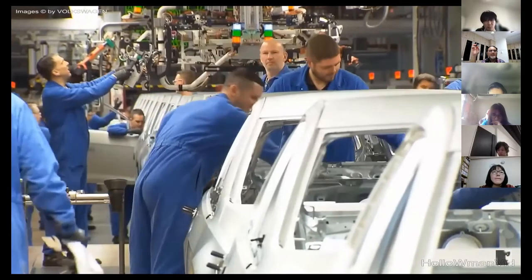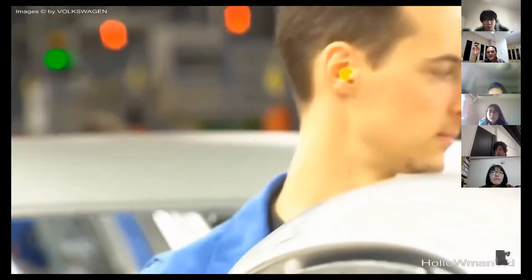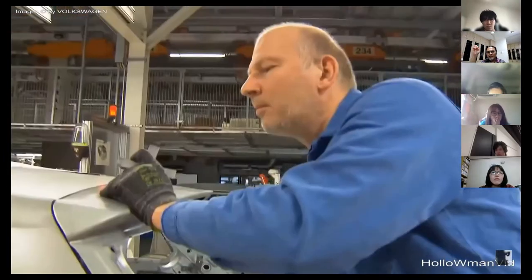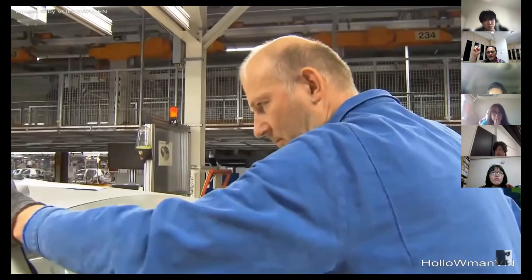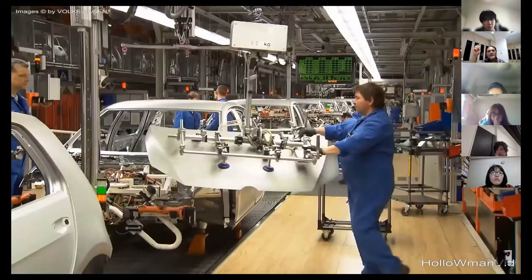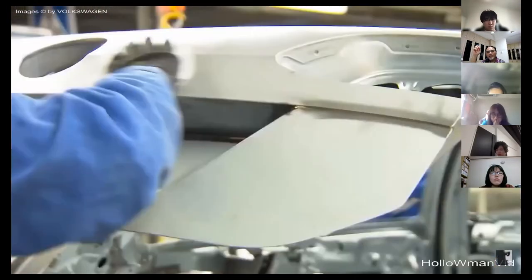Now this is before the painting. They will actually do some inspection. They'll fix the bonnet.